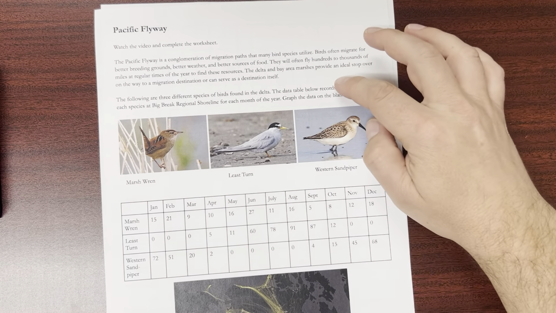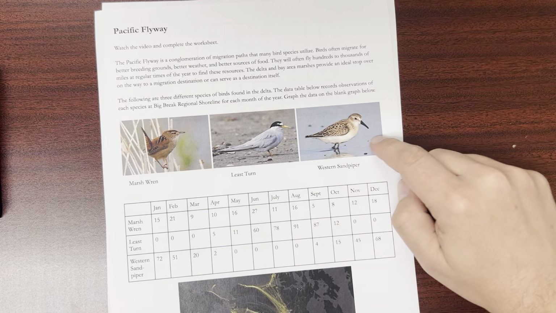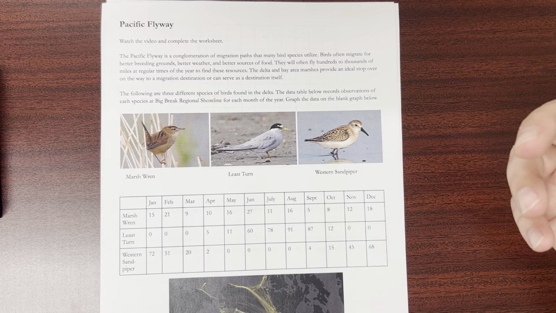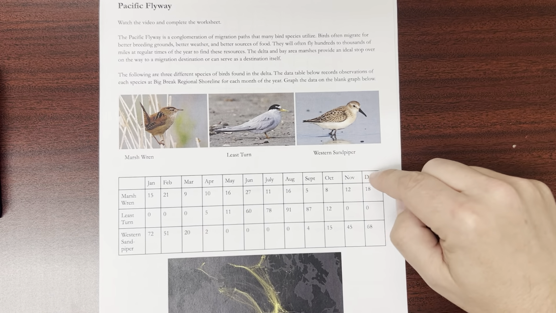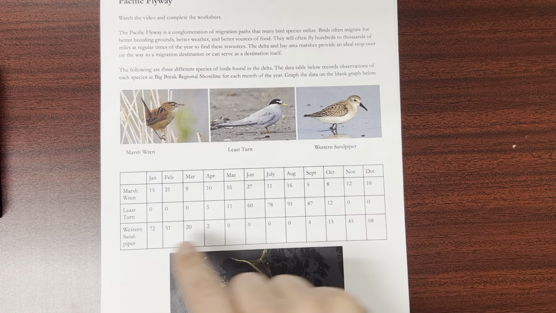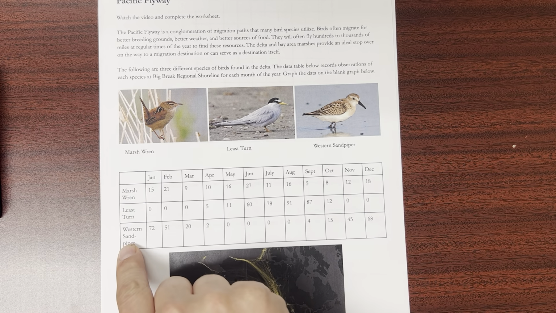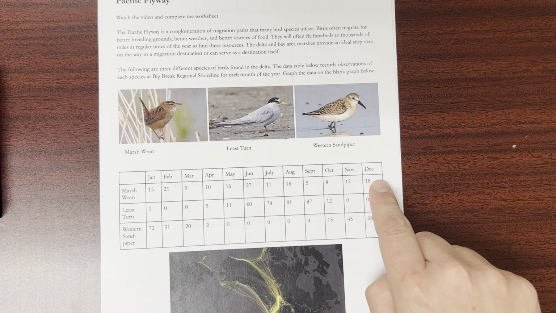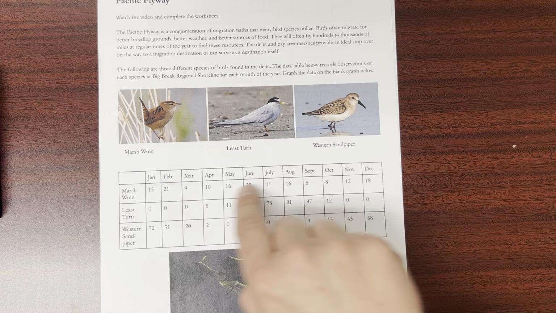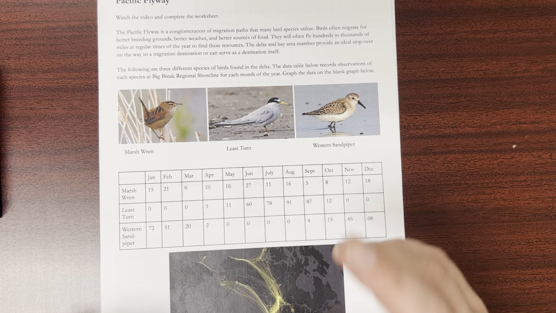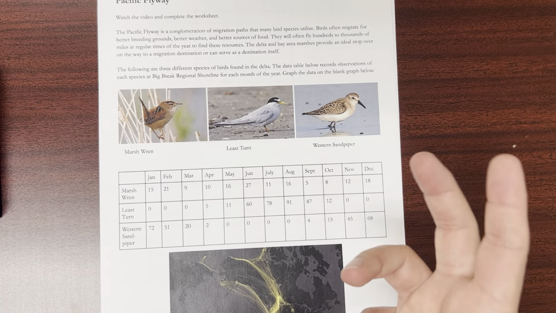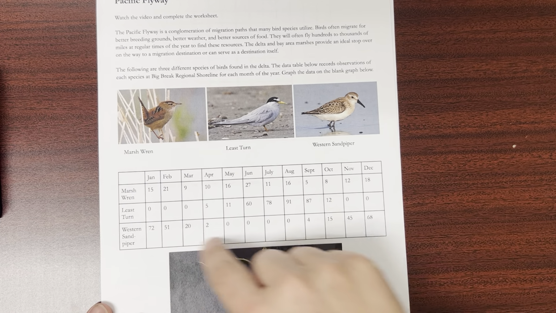Now, this talks about what the Pacific Flyway is, and it gives some examples of local birds that we would find that are part of the Pacific Flyway. You have a data table down here that has each of the three types of birds and how many were counted in each particular month. So based on this data, you're going to analyze whether the birds migrate or whether they stay here. And if they migrate, do they migrate in summer? Do they migrate in winter? The data can tell you that.